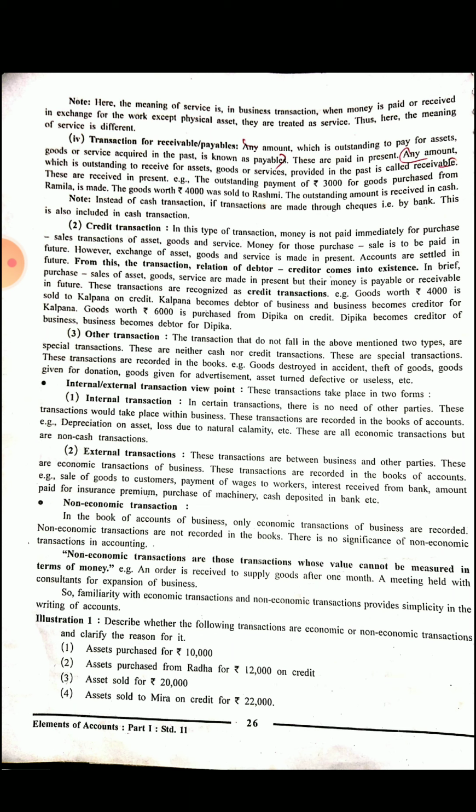We need to see illustration 1, and I will explain each and every illustration one by one, so that you will come to know how to do it, and then you are going to write all the exercise questions in your notebook itself, right?